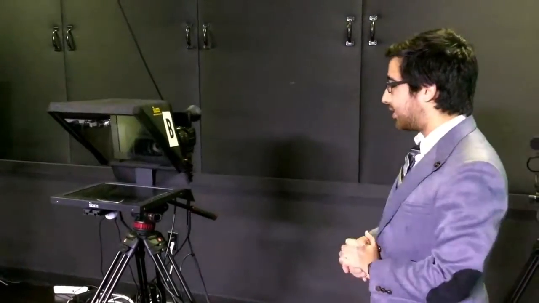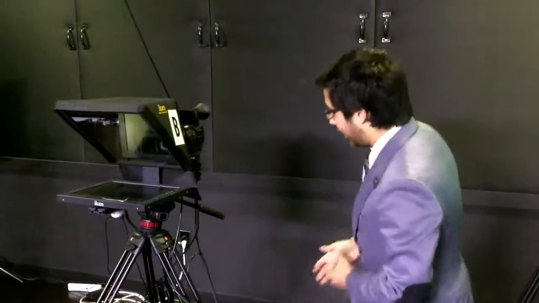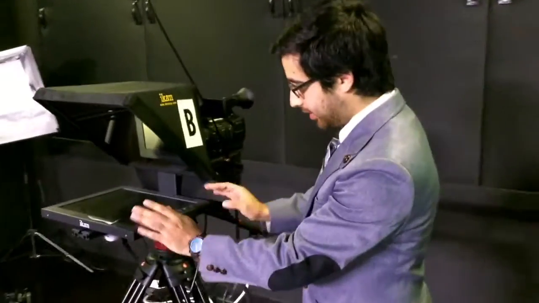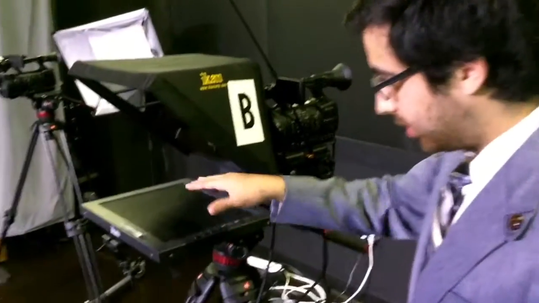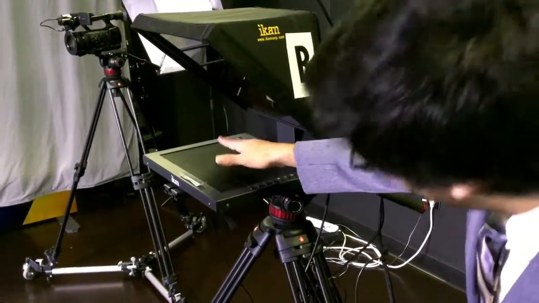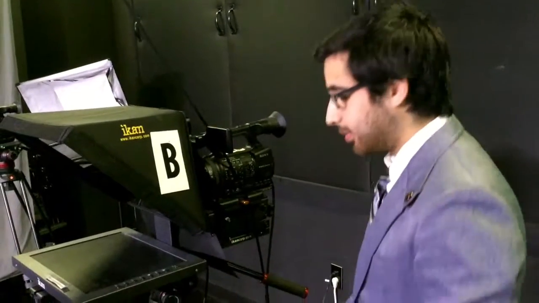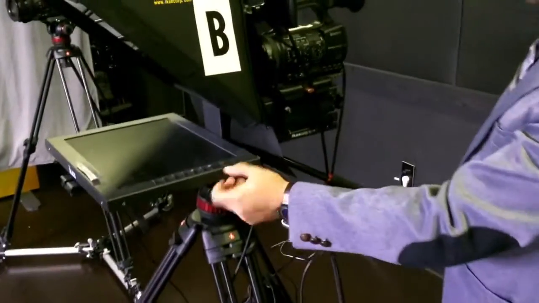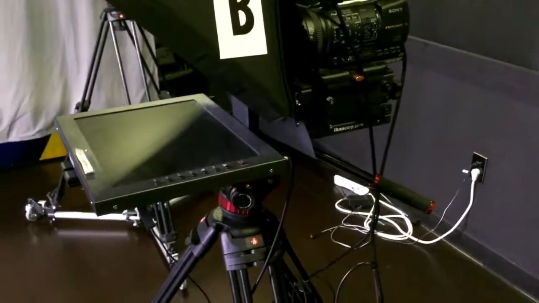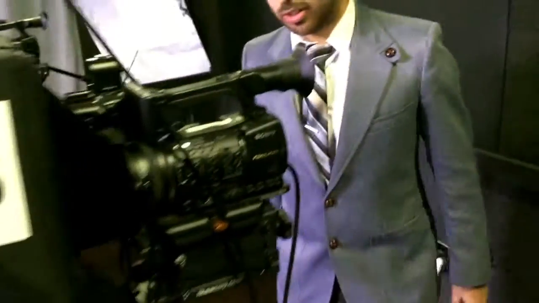So, as you can see, this is our main camera. This is the camera that we use for the live segments. And here we have the teleprompter screen, which shows the text, and then that text is reflected by this reflector screen. And that is how our presenters can read the teleprompter. So we turn that on, this little on and off switch here. And the camera we turn on as well.